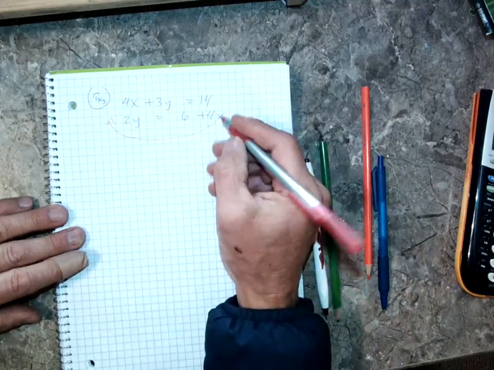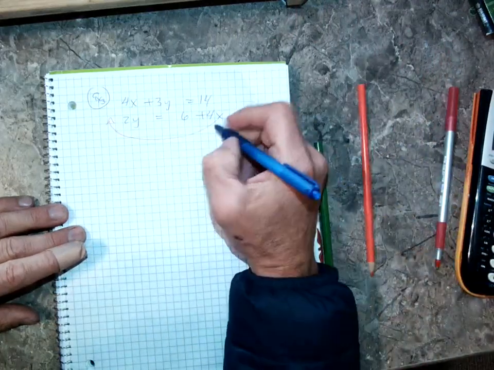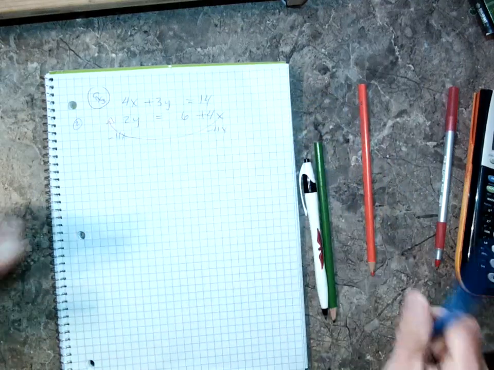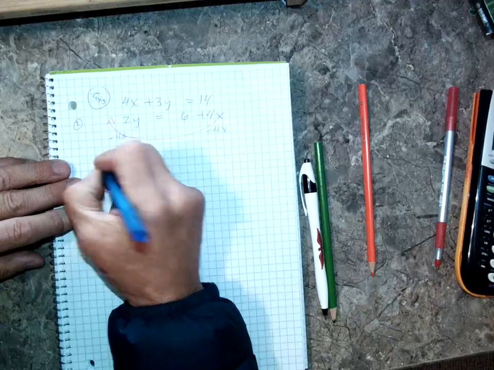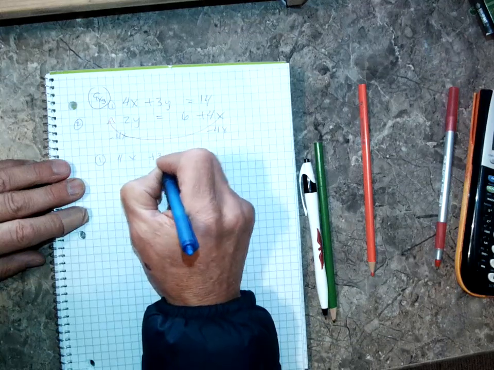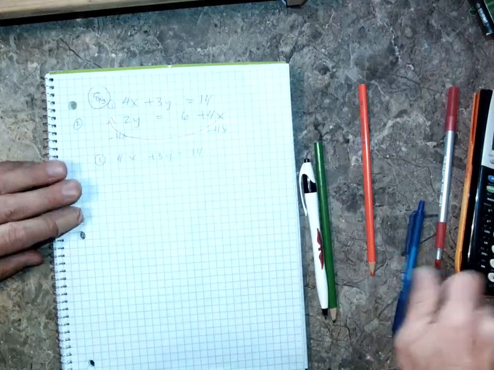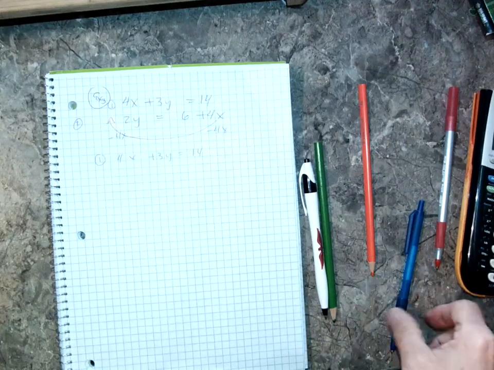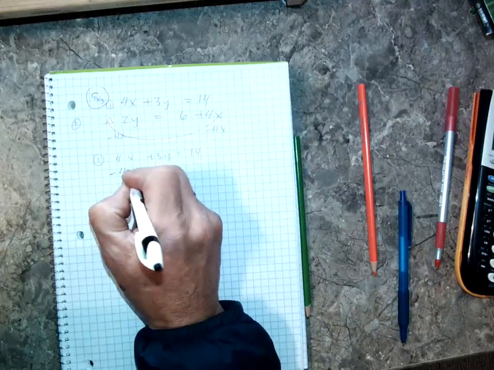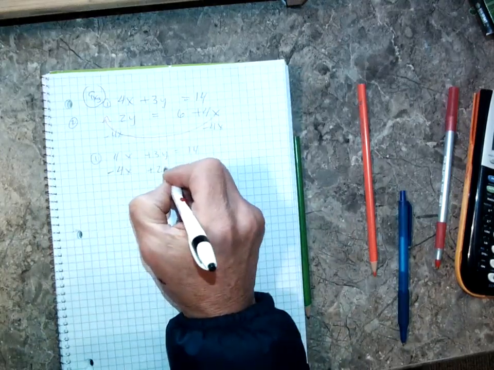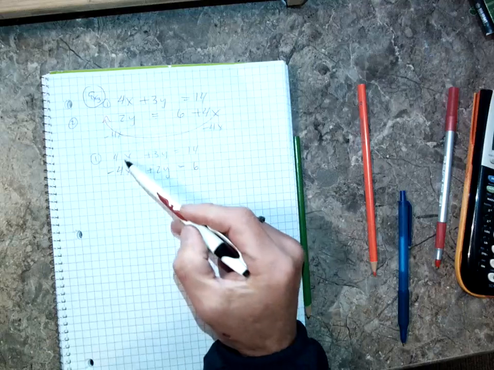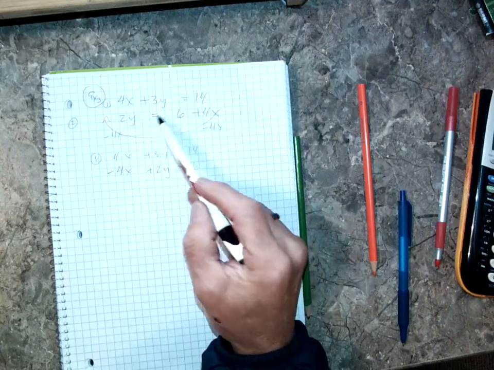To bring the 4x over, I'm just going to go ahead and subtract 4x from equation 2. Not equation 1. Minus 4x, minus 4x. And then I'm going to rewrite equation 2. So equation 1 is still 4x plus 3y equals 14. But I moved some things around because I have to line things up. So I brought over my 4x on equation 2. It's minus 4x. And then I still have a plus 2y. Here's my equal sign and my 6. So I brought my 4x all the way over so I can line them up. Then 2y equals 6.